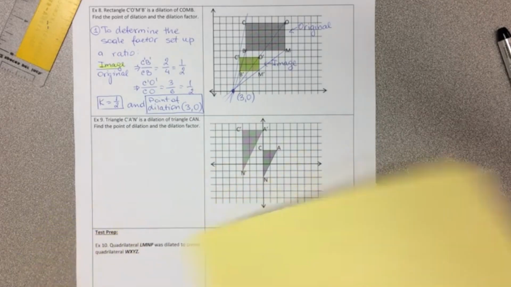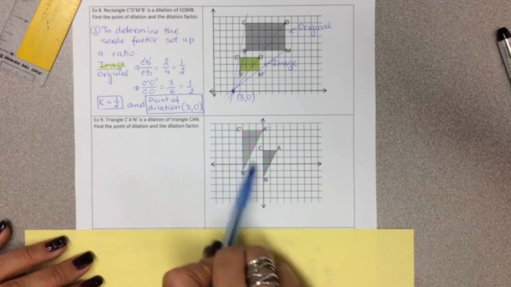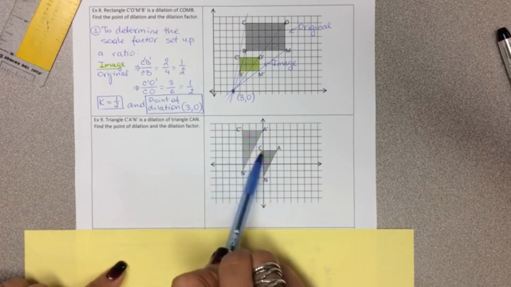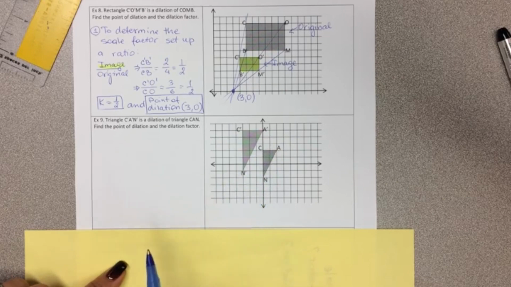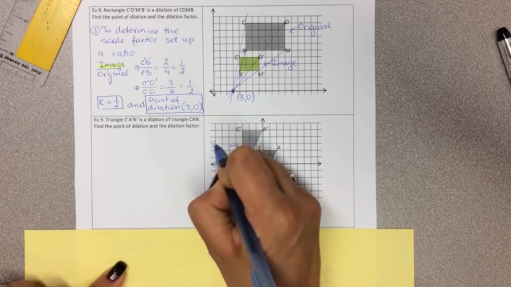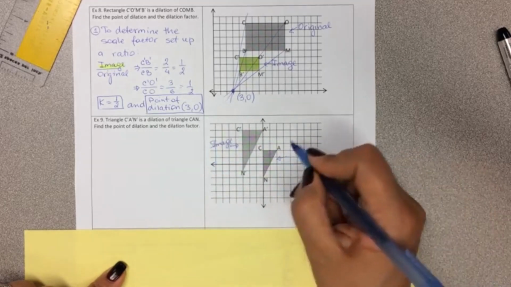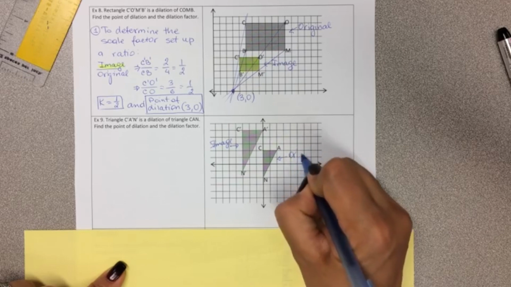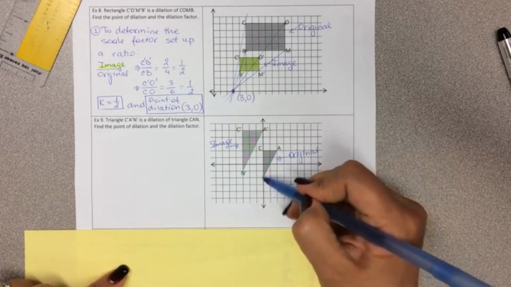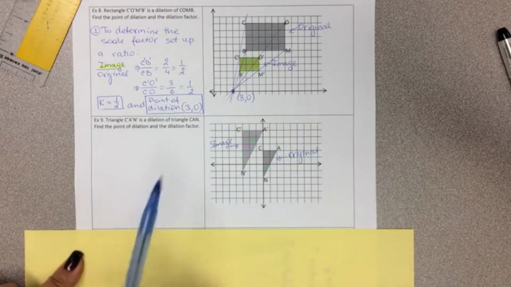To go through these steps one more time, we have two figures. The labels help us determine which is the pre-image and which is the image. Primes means that this is the image after the dilation of the original triangle, based on our directions, labeled CAN.